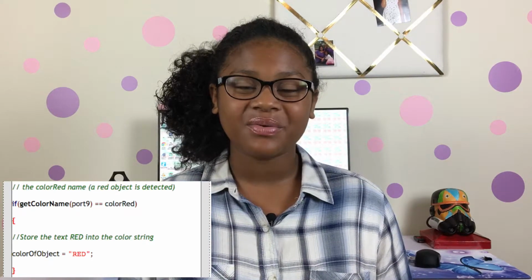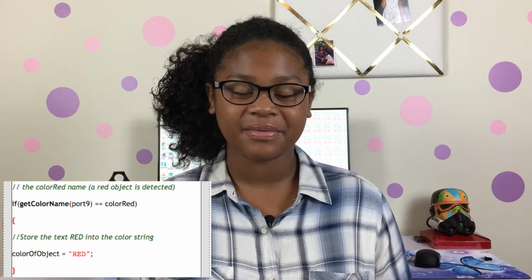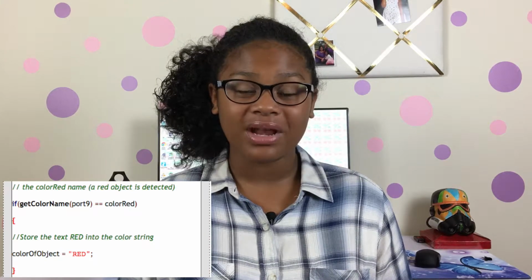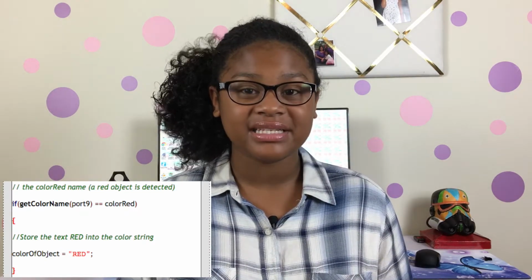The third command is the Get Color Mode command, which has only one parameter, which is the port number to the color sensor. This command returns the value of the selected color sensor. The fourth command is the Get Color Name command, which has only one parameter, which is the port number to the color sensor. This command returns 1 out of 12 colors, depending on the color of the object.